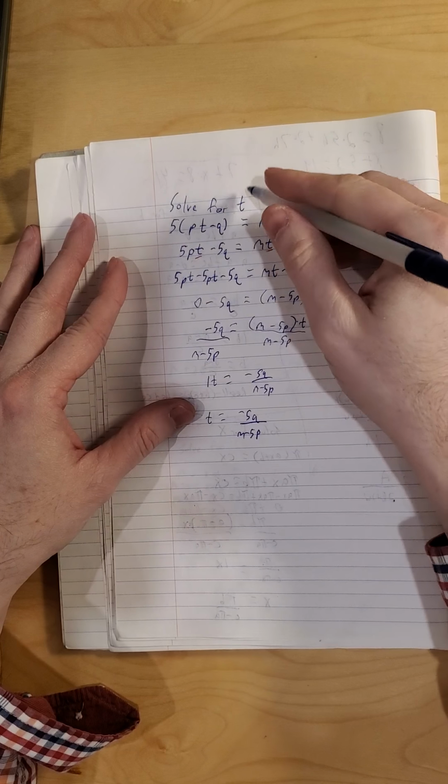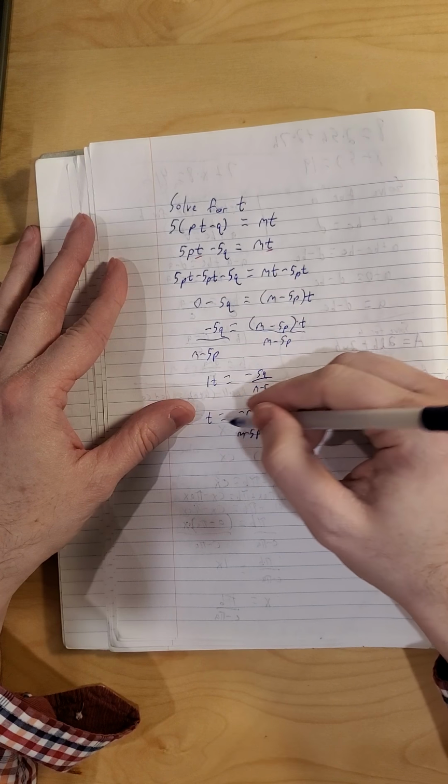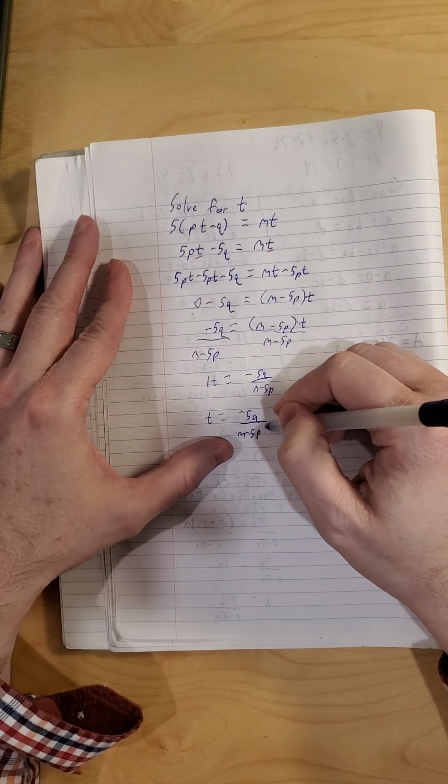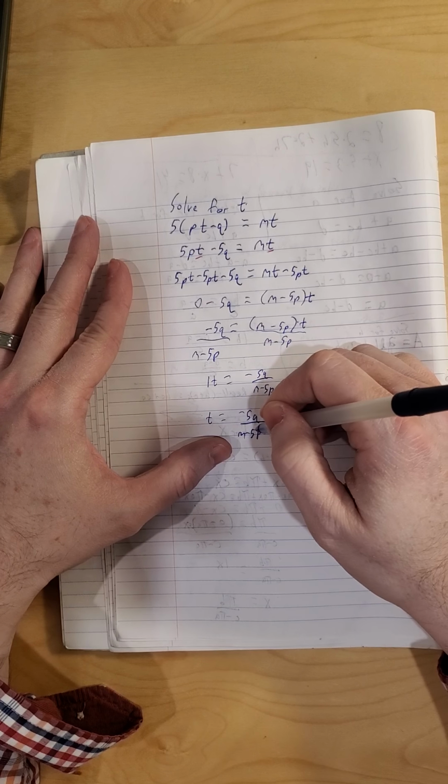So we know we're done. We have the letter they asked for by itself, the variable they wanted by itself, and no copies of that variable on the other side.